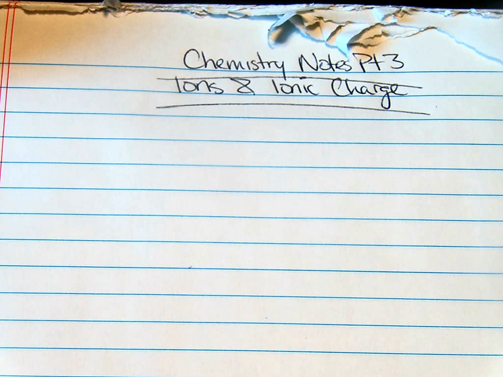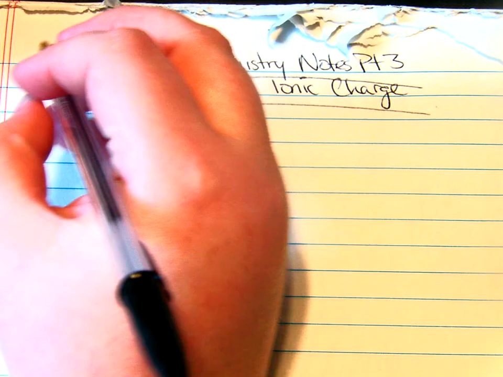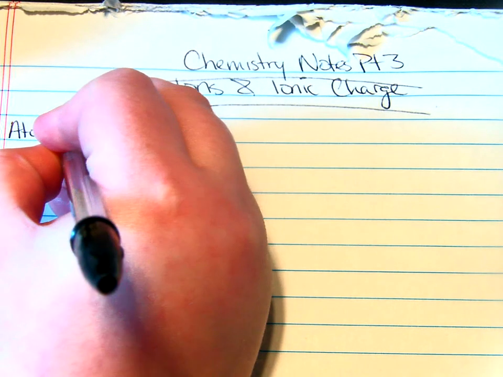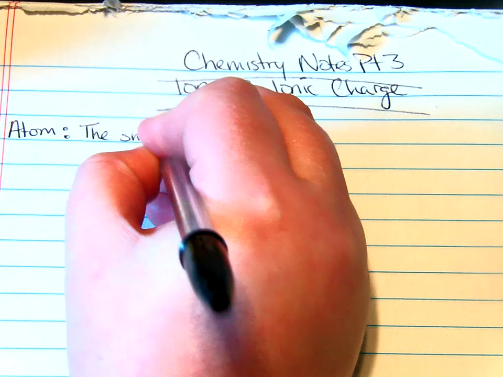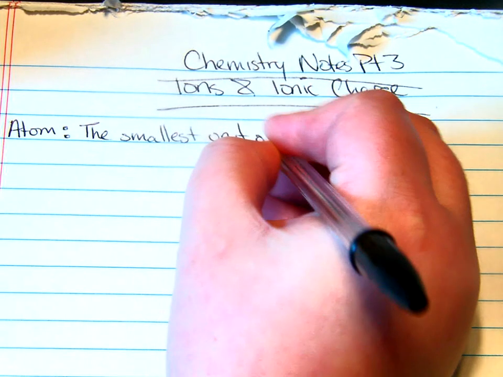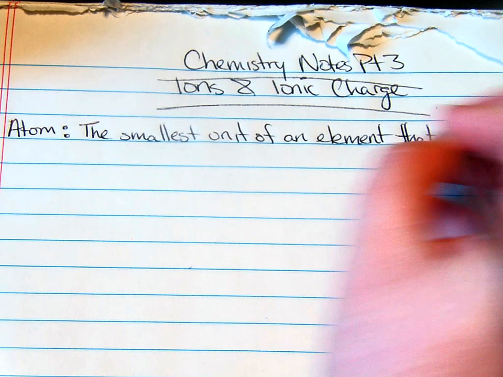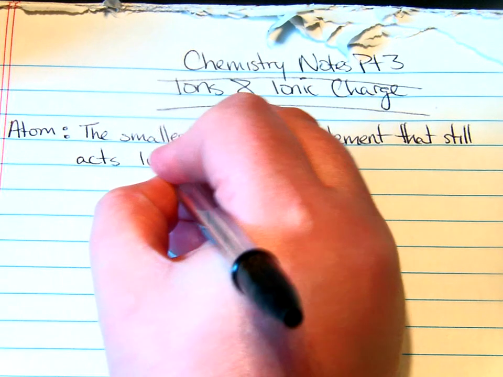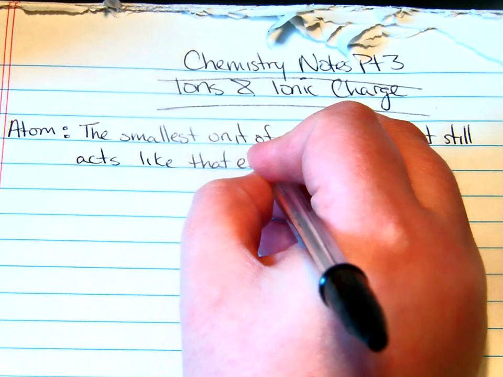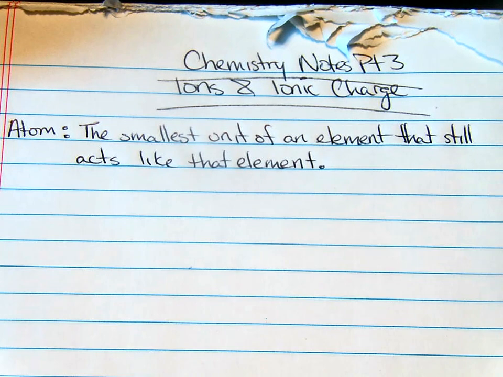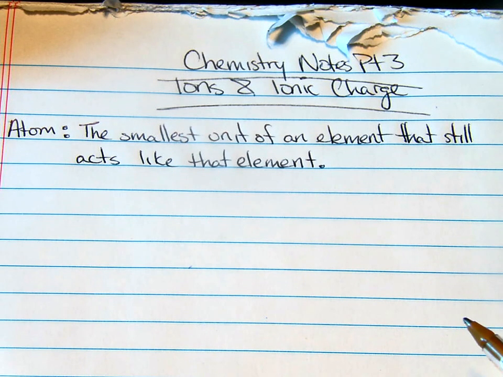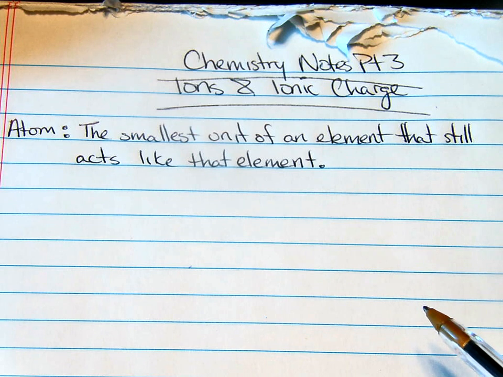So before we start with just looking at our ions, we need to make sure we know what we've been playing with. What are the atoms in comparison to that? So an atom, remember, is the smallest unit of an element that still acts like that element. Start to get smaller, and you can't tell the difference between a proton from an oxygen atom versus the proton from a fluorine atom.